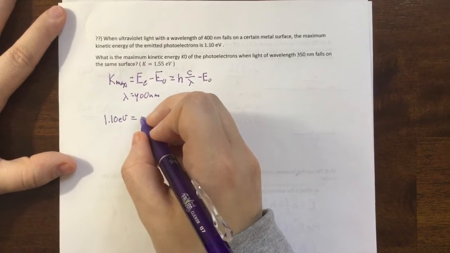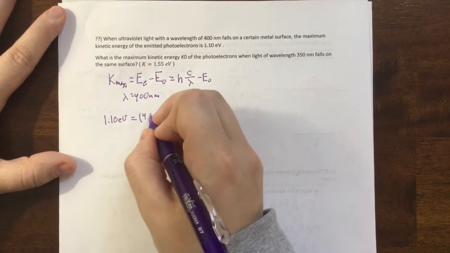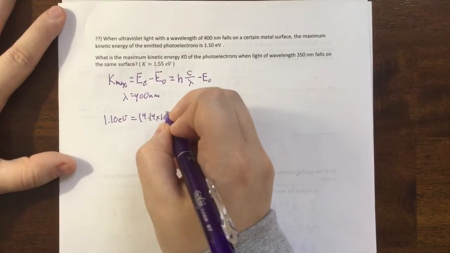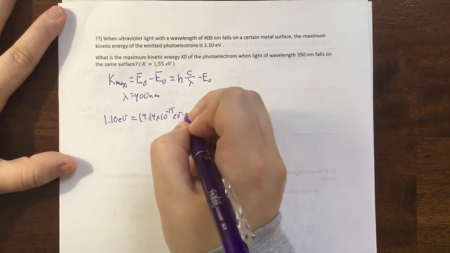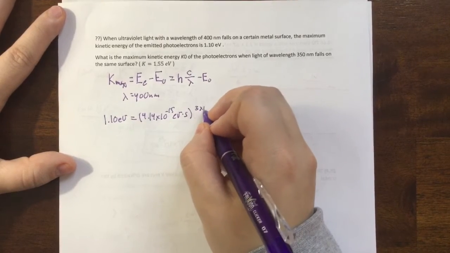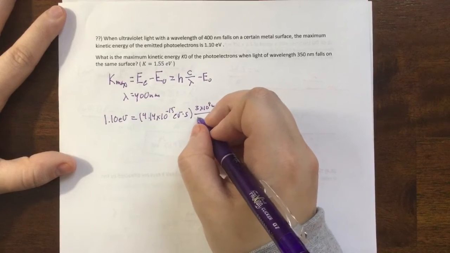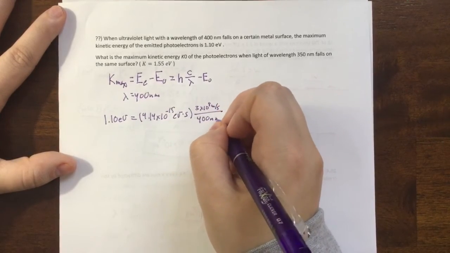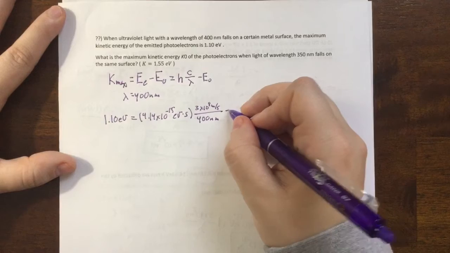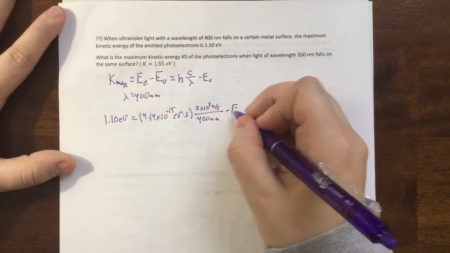It's going to equal 4.14 times 10 to the minus 15 electron volt seconds times 3 times 10 to the 8 over 400. You're going to want to plug all those in meters. Minus E0.